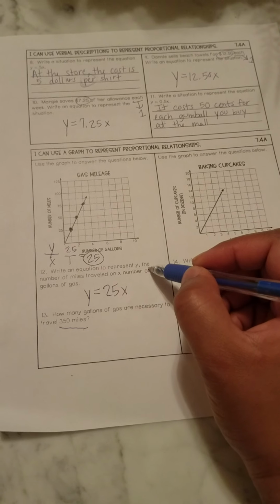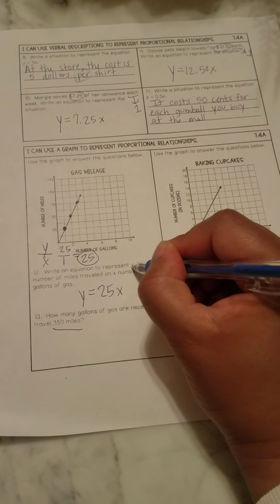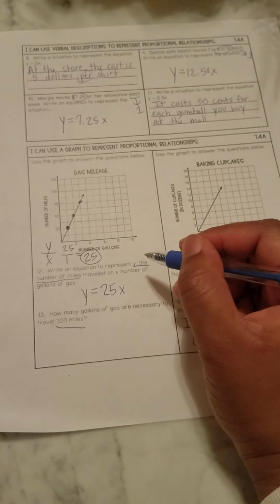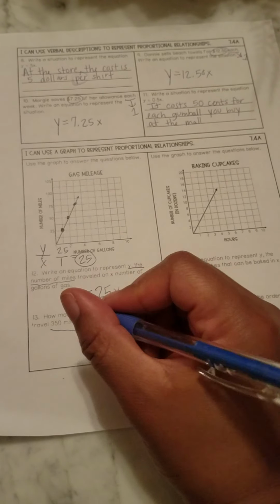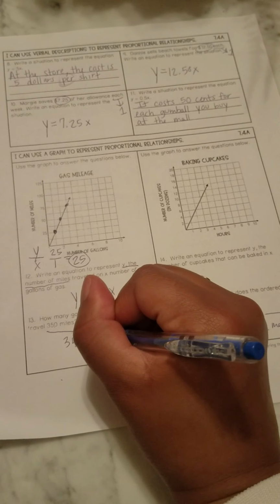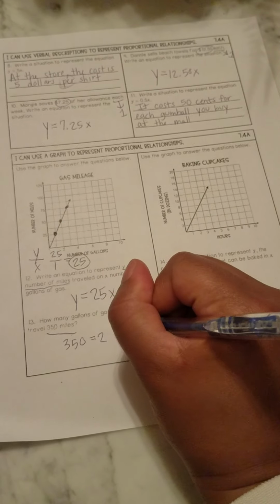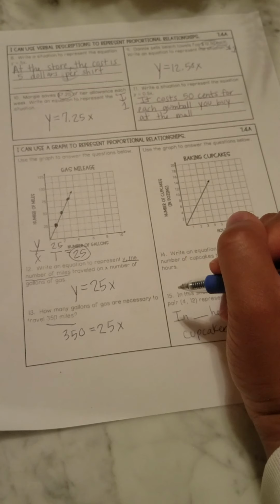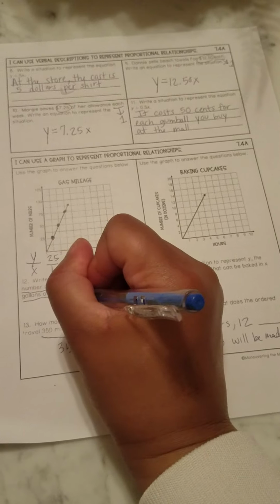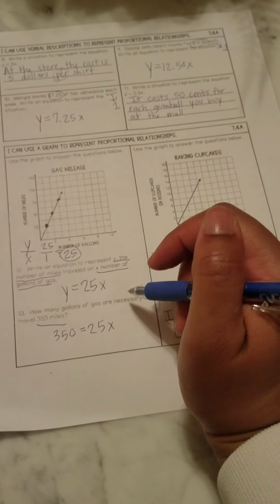So read the problem again. They said that the y represents the number of miles. So obviously, we're going to plug it in for our y. So where the y is, I'm going to put my 350 equals 25x. Just so you know, your x represented the number of gallons of gas, and so we didn't plug it in for our x.